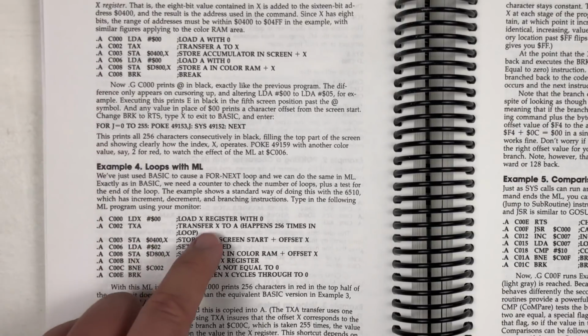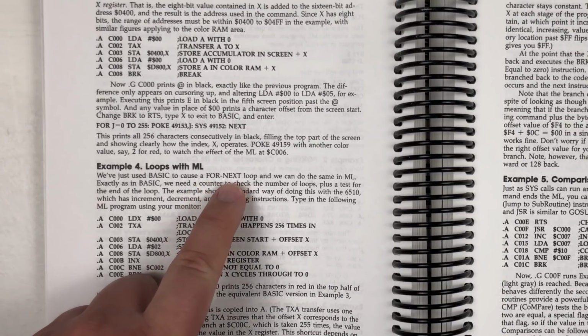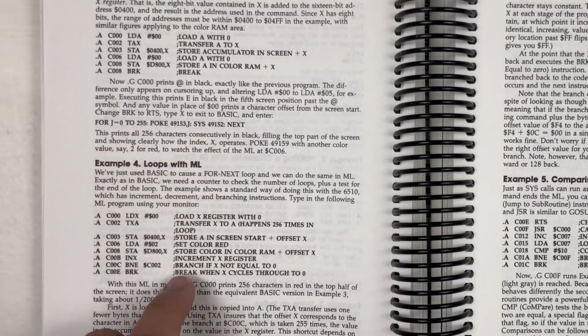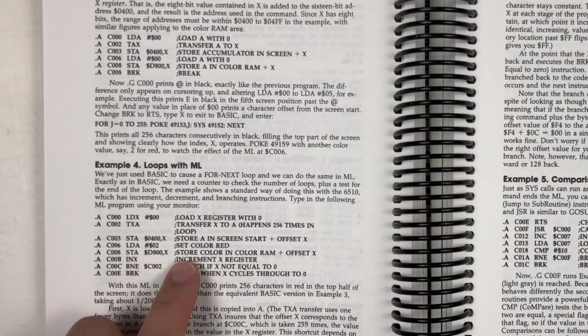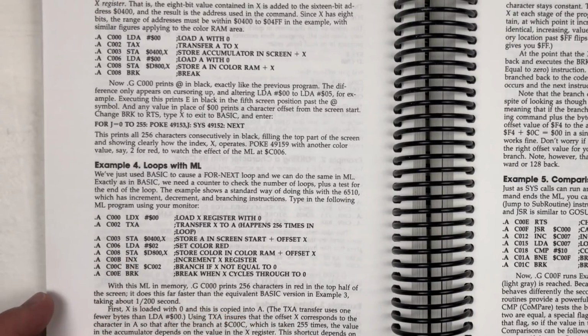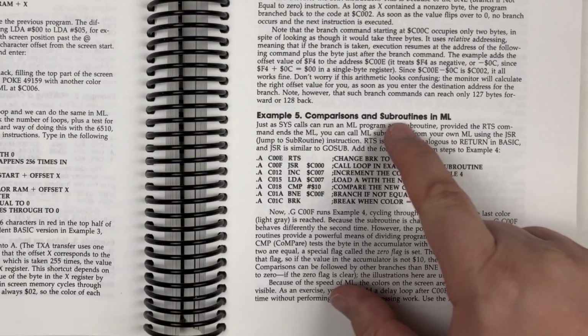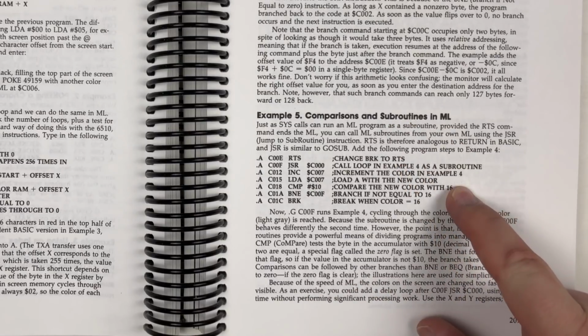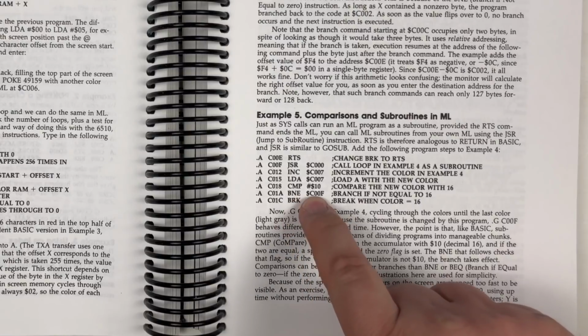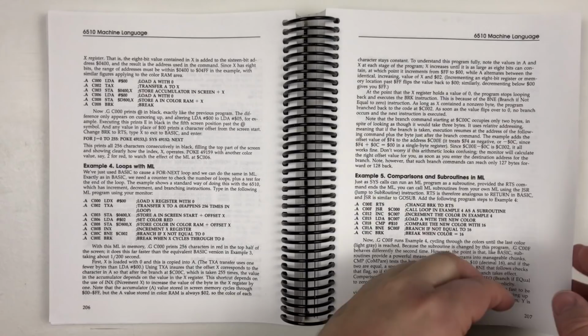Here's doing loops, and he's comparing it to a for next loop in BASIC. Well, there is the for next loop in BASIC. Personally, I think this is a very good way of learning assembly language. In a couple of my previous videos, I've shown BASIC and then machine language equivalents. And personally, I find it very useful. Example 5, comparisons and subroutines in machine language. Now we're starting to get into comparing and branching for loops.